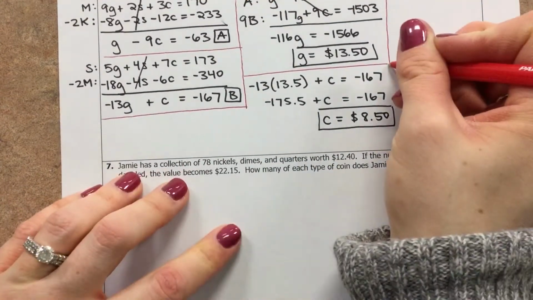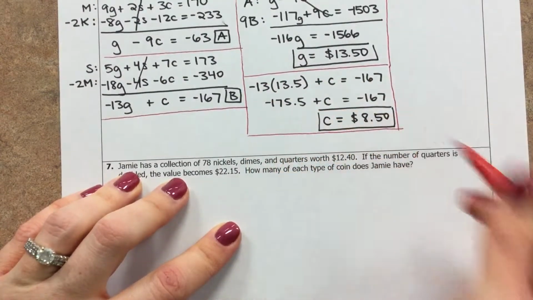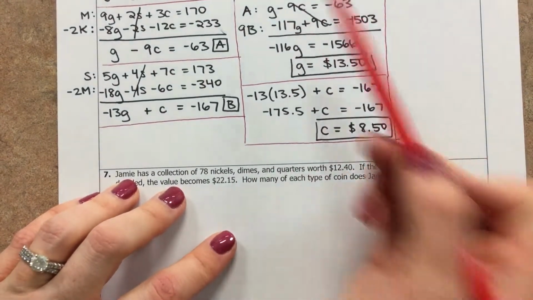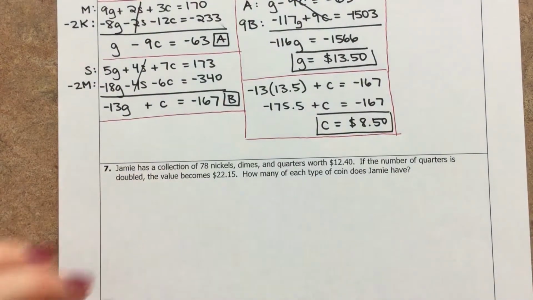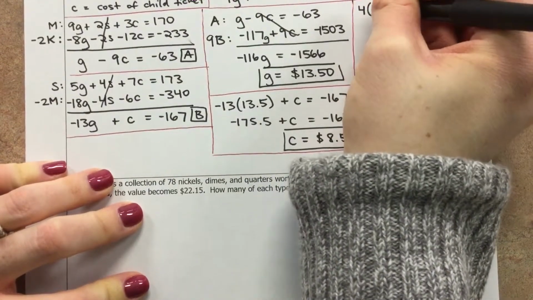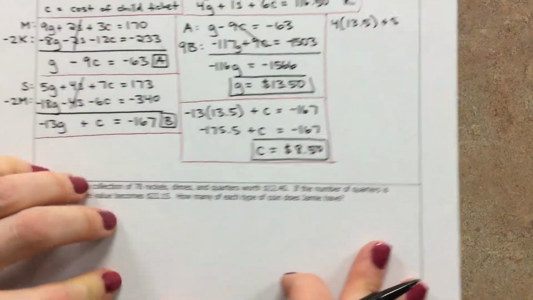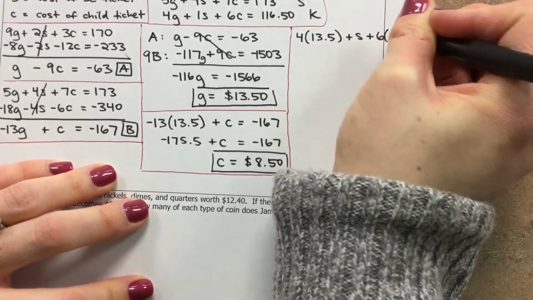So we've got 2 out of the 3. So the only other thing we need to figure out is the price of the senior citizen ticket, which now that we know these two, we're just going to sub them into one of these equations. And I would go with Kyle's equation because the S is already by itself here. So let's work through that. So 4G, plug in 1350, plus S, which is what we're trying to solve for, plus 6C, that's 850.